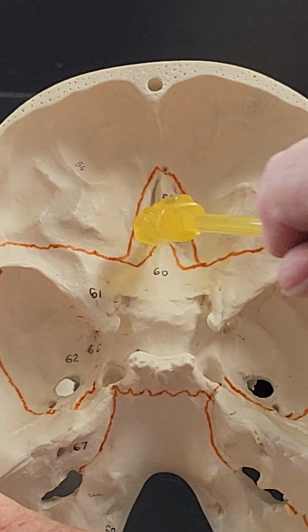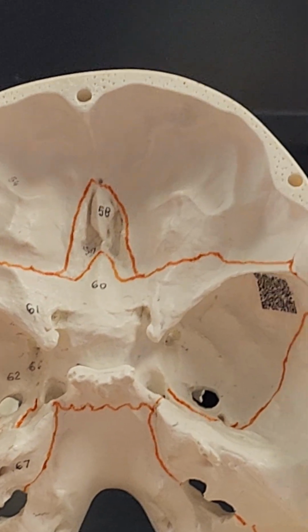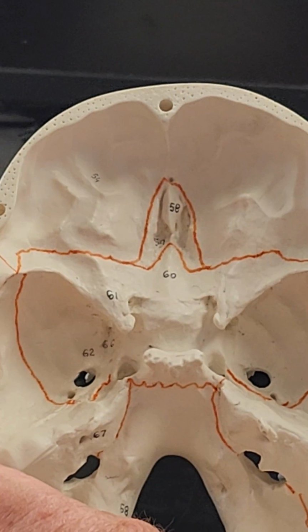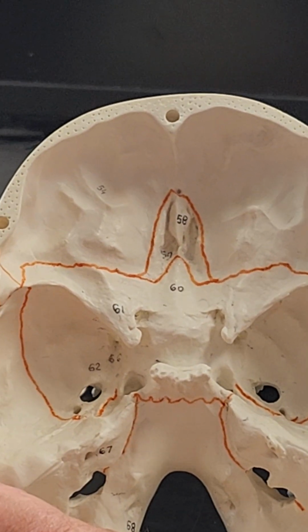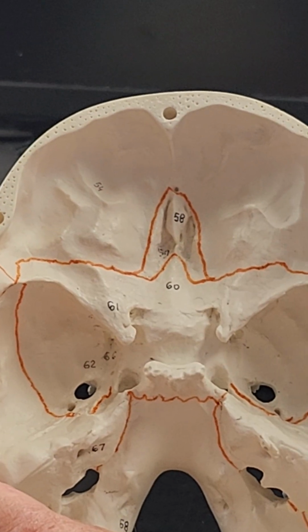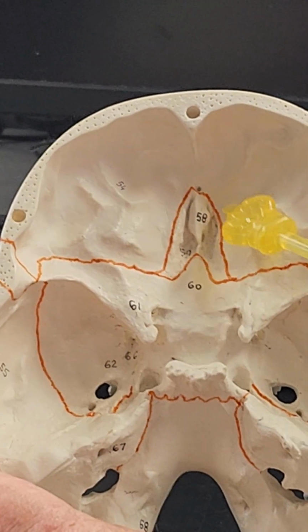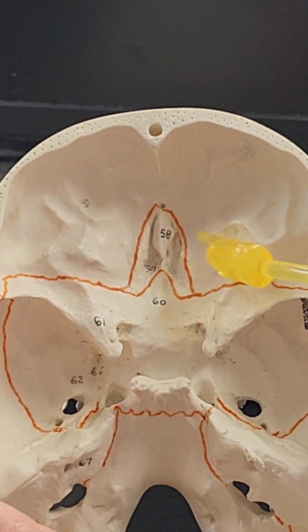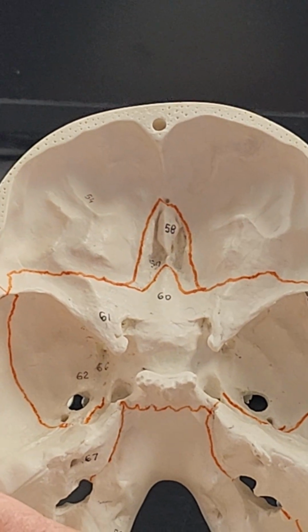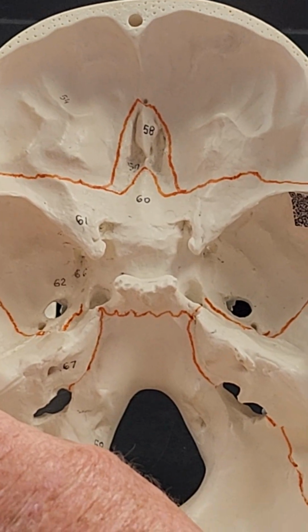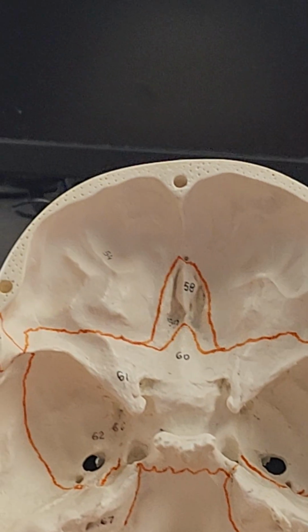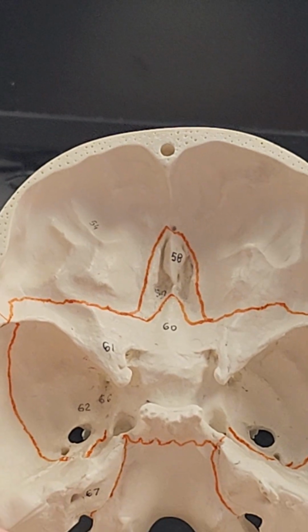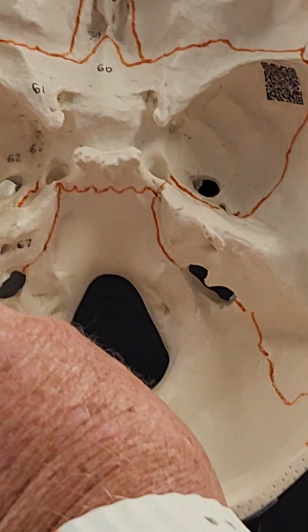And then on either side of it is the cribriform plate with lots of olfactory foramina. And that's where the olfactory cranial nerve 1 sits, and the little nerve fibers go through those foramina and end up in the roof of the nasal cavity. Let's stop there.